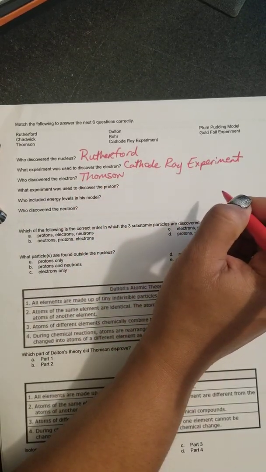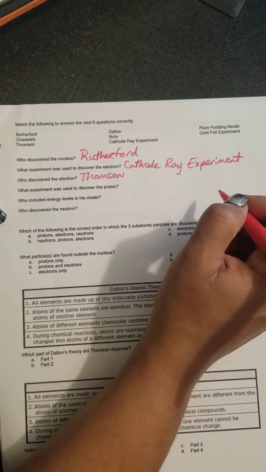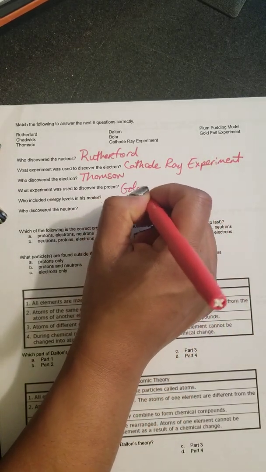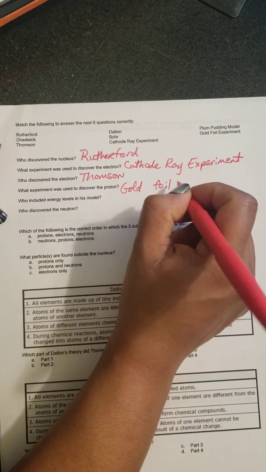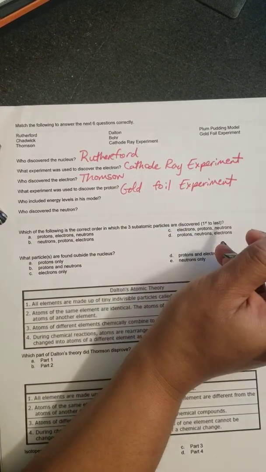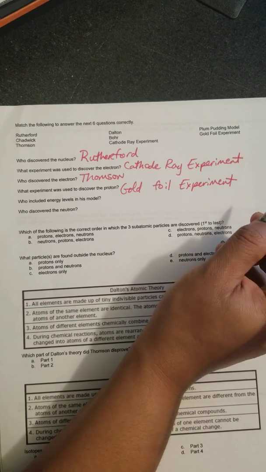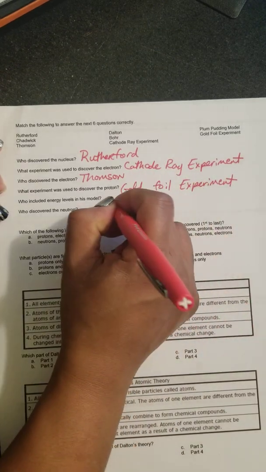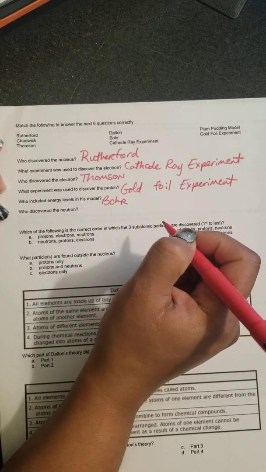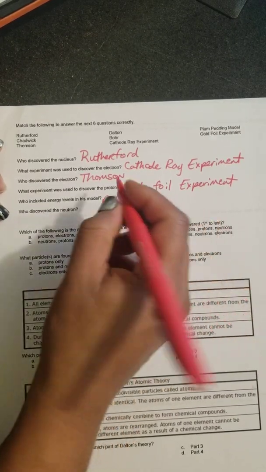The experiment that was used to discover the proton. The proton was discovered by using the gold foil experiment. Who included energy levels into their model? That was Bohr. Who discovered the actual neutron now? That was Chadwick.